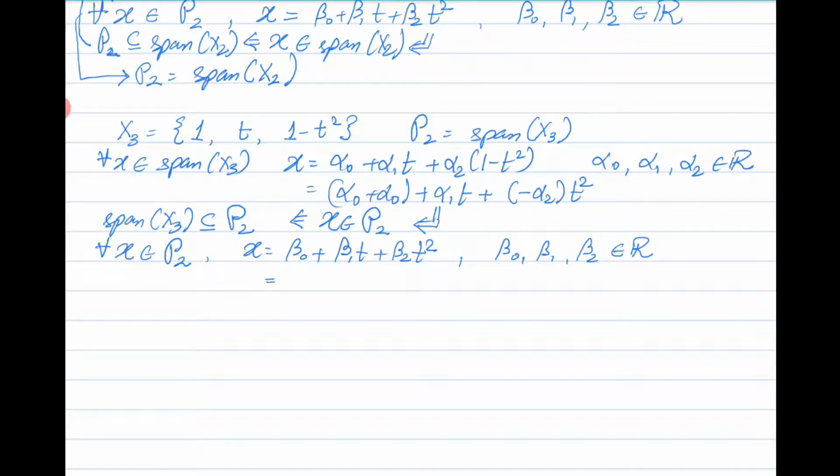Now this can be expressed as, let's say, beta 0 plus some gamma, plus beta 1 of t.